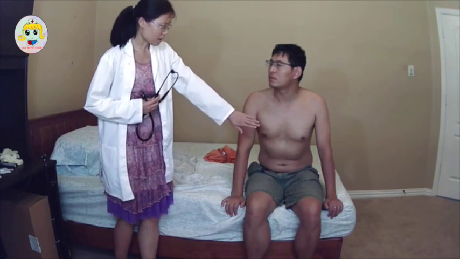Next, I will assess your heart. I have already inspected your chest. There are no heaves, no lifts. I also palpate the precordium for the apical pulse. The heart rate is about 72 per minute. Then I will listen to your heart sounds. I will first use the diaphragm of my stethoscope, then I will use the bell.